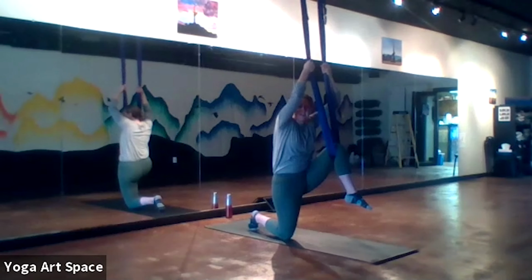Hands are on the floor by our hips. Push the left heel into the fabric to help lift the hips up. Right leg reaches up to the sky. Let's hold in this spot, a nice variation of bridge pose, for 5, 4, 3, 2, 1. Now lower the hips back to the ground.